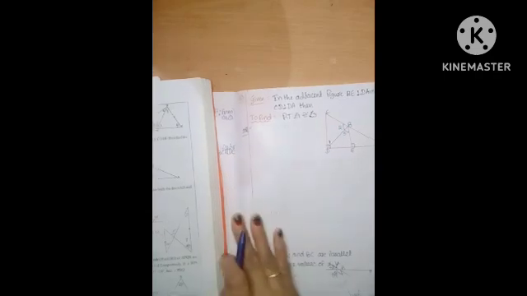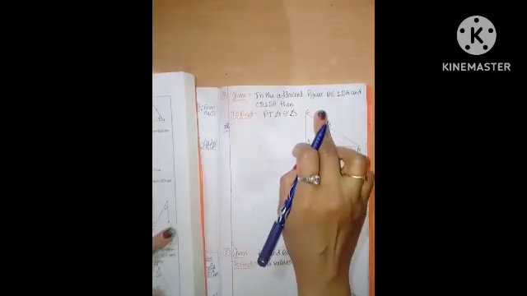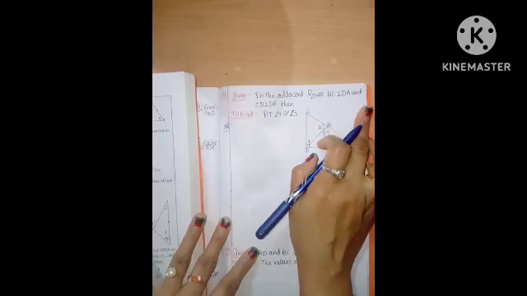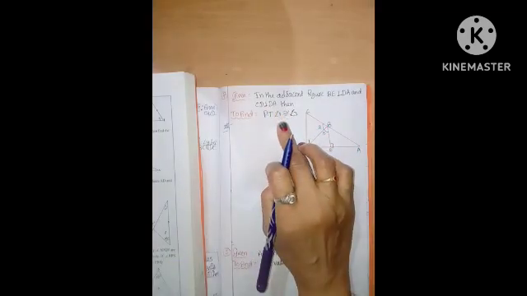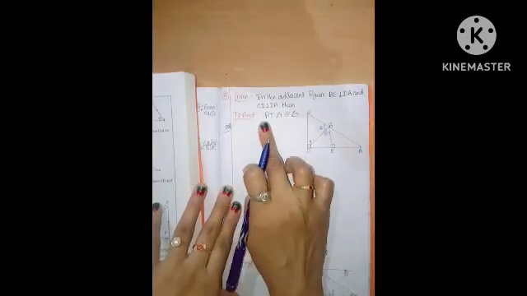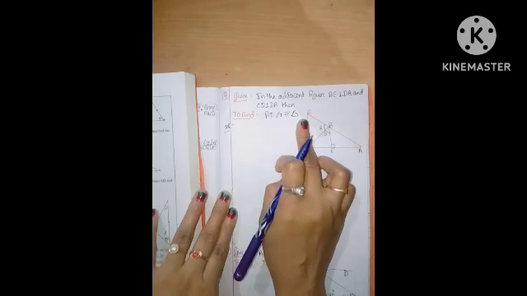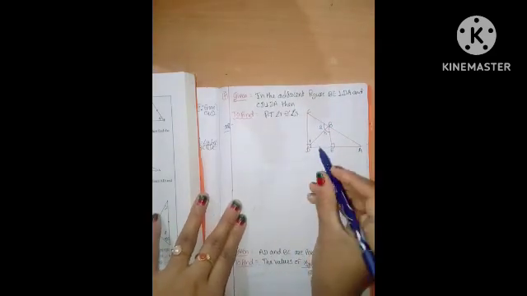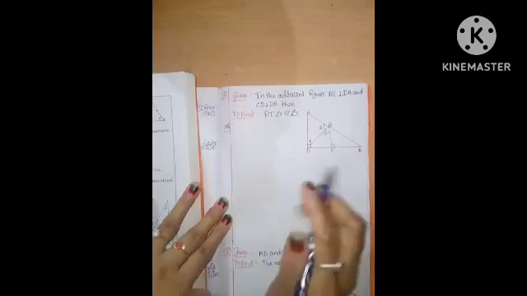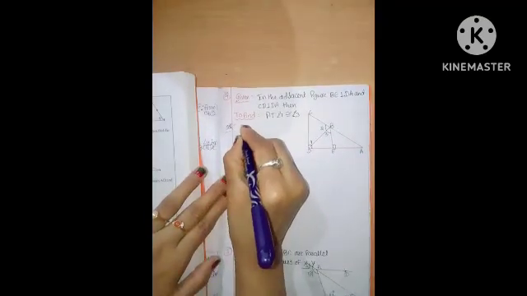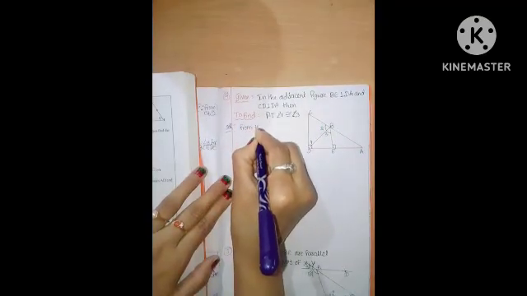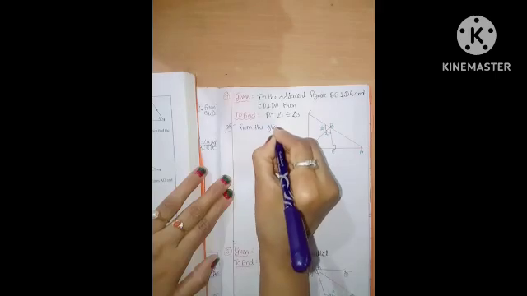First, given data: how to write it in our given problem. In the adjacent figure, BE is perpendicular to DA and CD is perpendicular to DA. To prove that angle 1 is equal to angle 3 only. Yeah, they are from the given figure. Let's do the solution for this problem from the given figure.